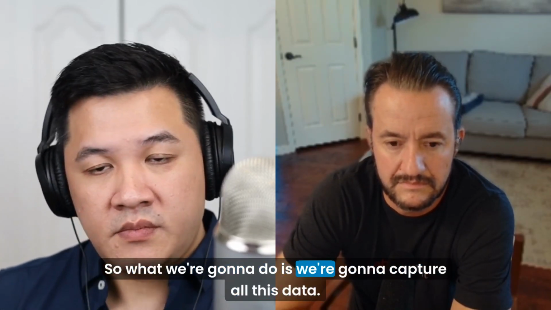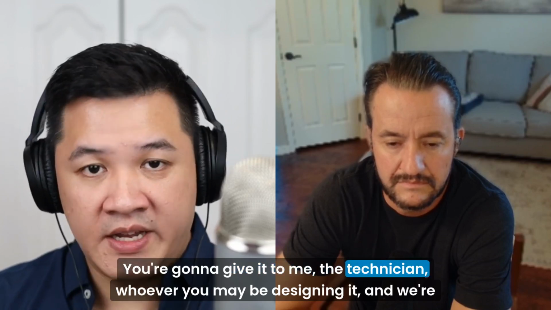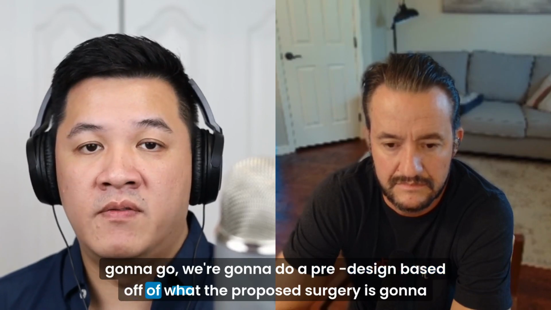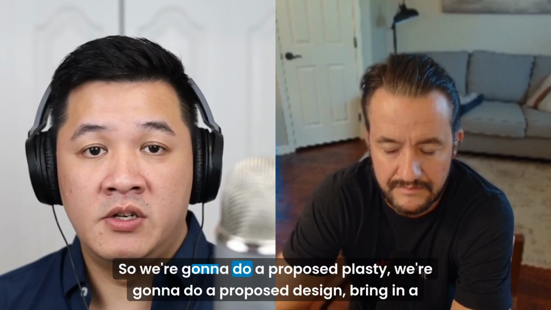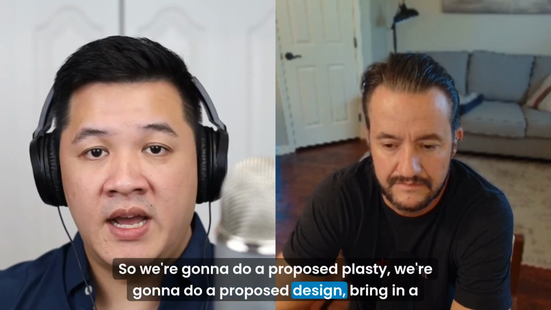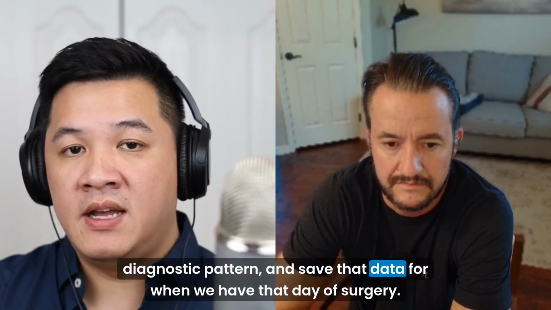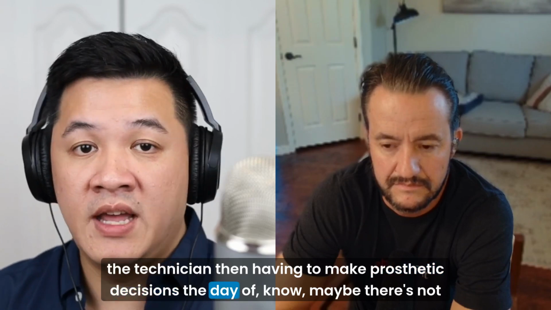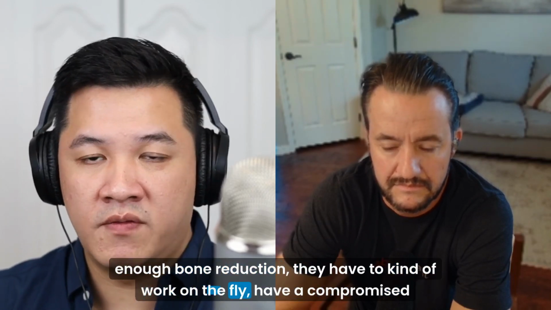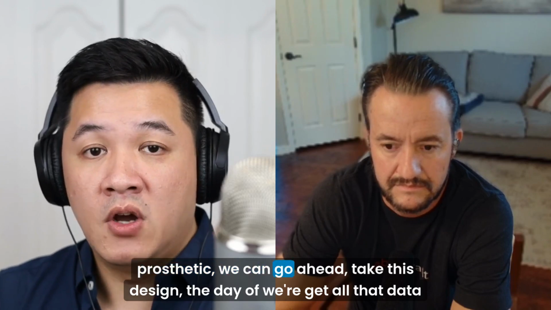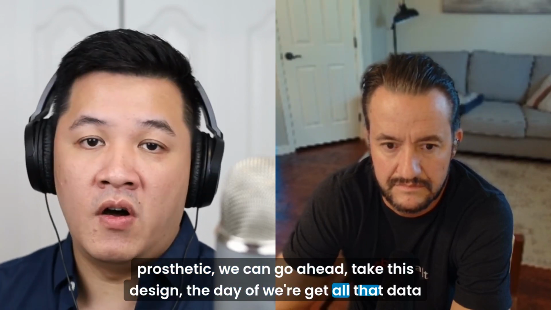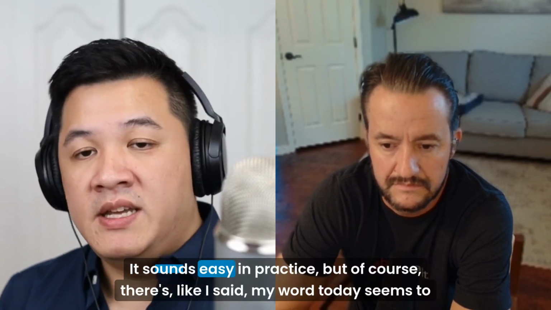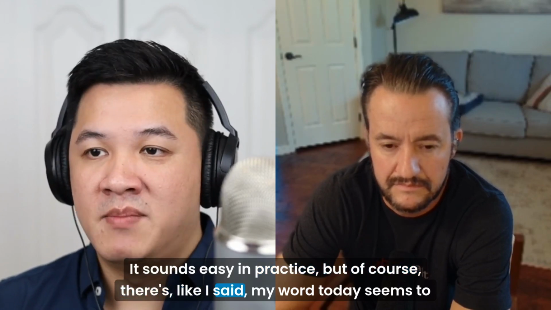So we're going to capture all this data. You're going to give it to me, the technician, or whoever may be designing it, and we're going to do a pre-design based off of what the proposed surgery is going to look like. We're going to do a proposed plasty, a proposed design, bring in a diagnostic pattern, and save that data for the day of surgery. So instead of the technician having to make prosthetic decisions on the day, maybe with no bone reduction, working on the fly and ending up with a compromised prosthetic, we can take this design, and on the day, get all the data that you supply, and marry all that data together. It sounds easy in practice, but of course, like I said, my word today seems to be pitfalls.